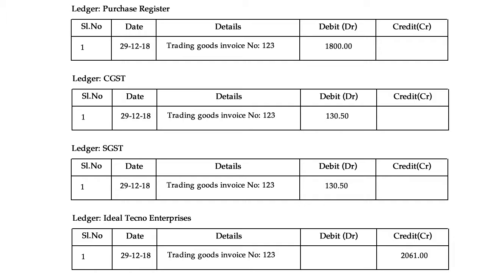And in the same way, the CGST ledger is debited by 130 rupees 50 paisa and the SGST ledger is debited by 130 rupees 50 paisa. So this is how a purchase is registered in your ledger book.